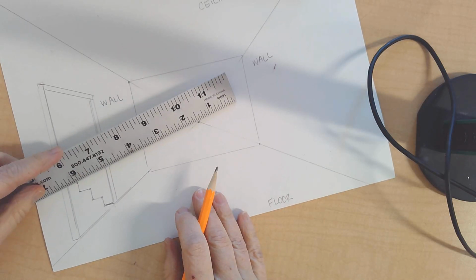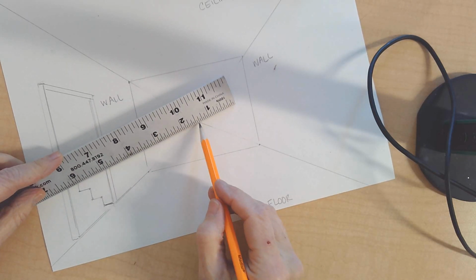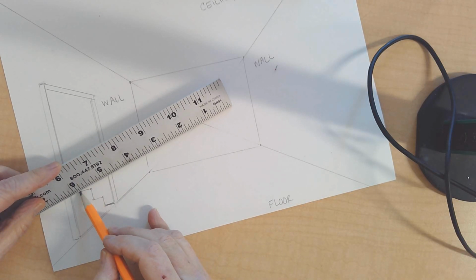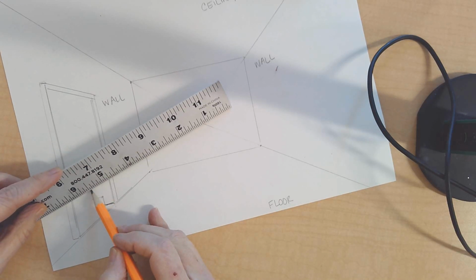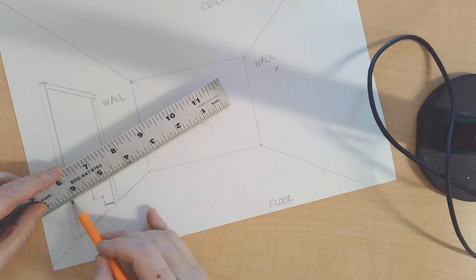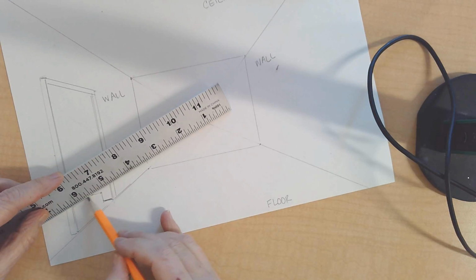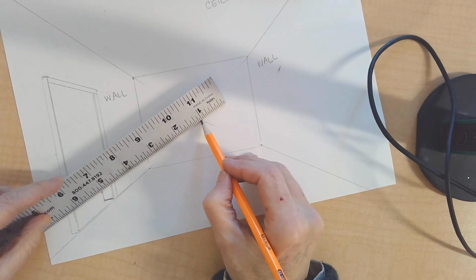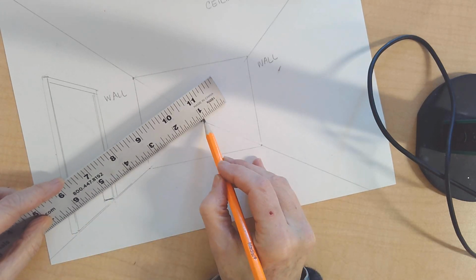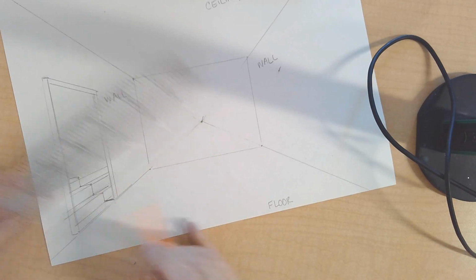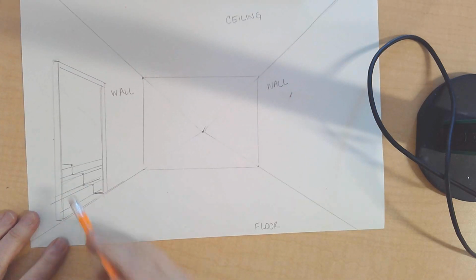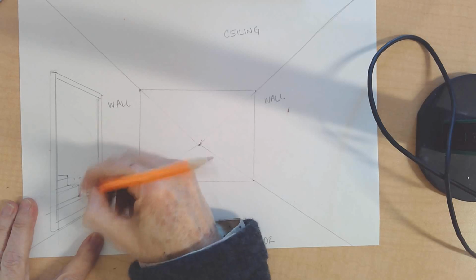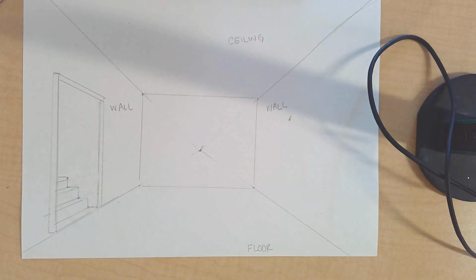Now we're going to put lines here. Do every line. We're going to draw a line to the vanishing point, and we'll go ahead and erase the lines.